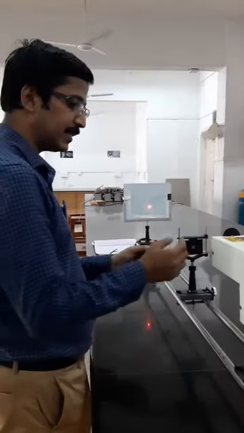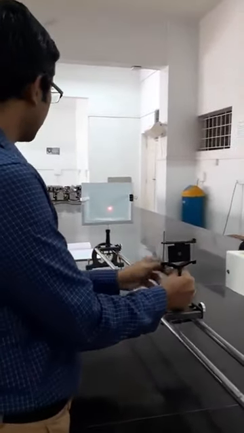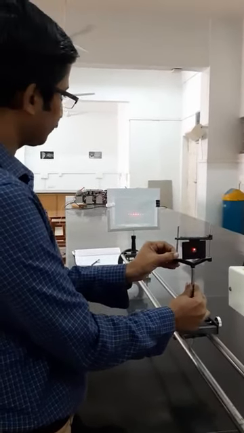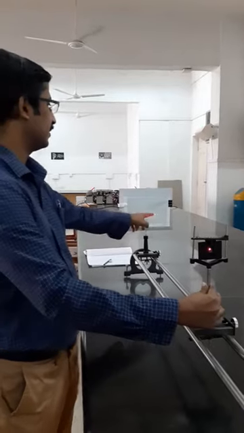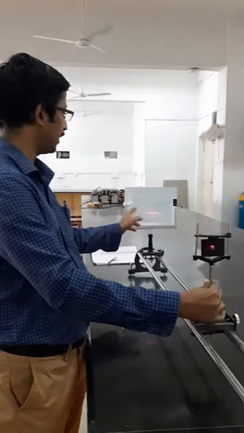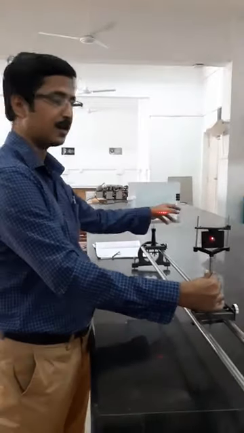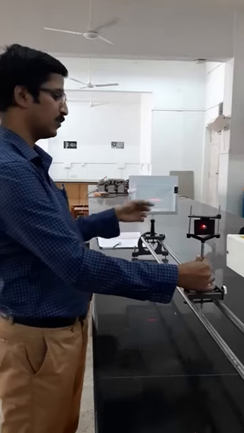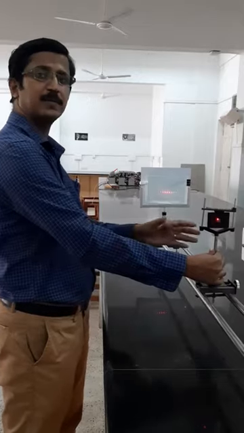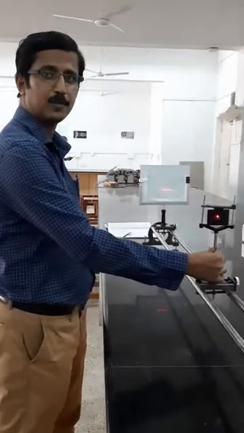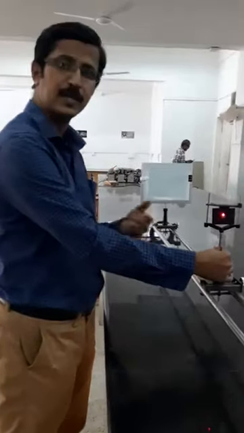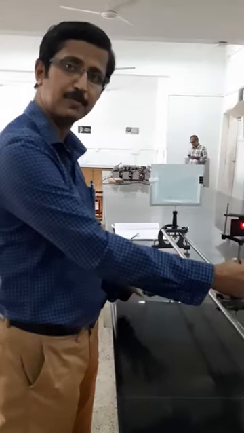The basic idea is that when the light ray passes through this grating, you can see that a diffraction pattern with a central maxima and various other order maxima are created on the screen. So this is the basic idea. What we will do is measure the location of each maxima, measure the distance from the grating to the screen, and then use the formula that we have discussed to derive the wavelength of light. So let me get into the details of how we perform this experiment.